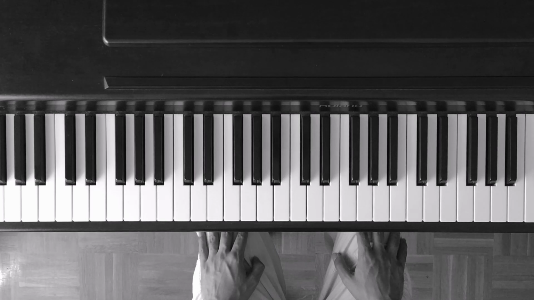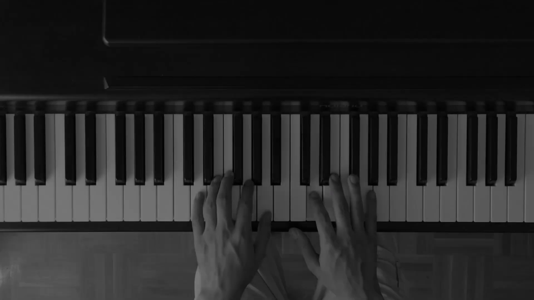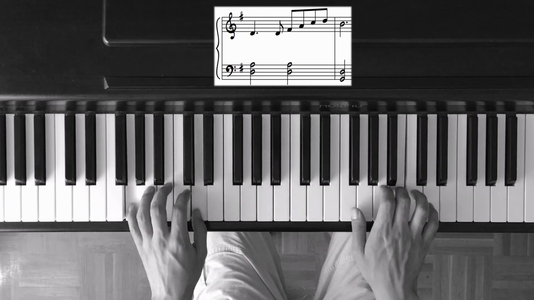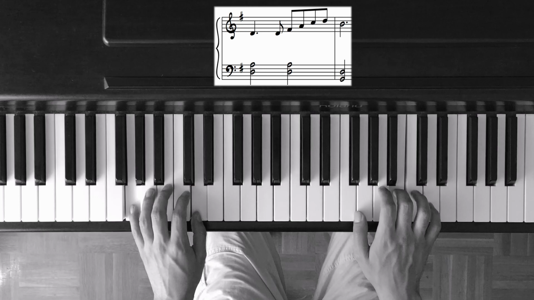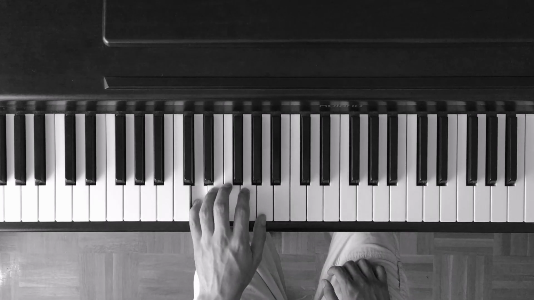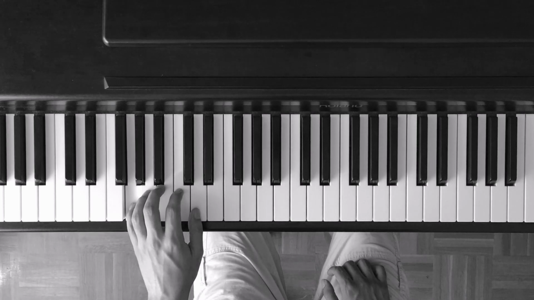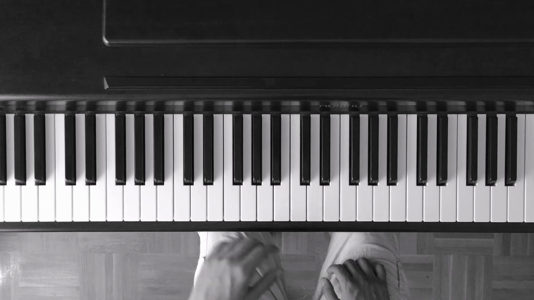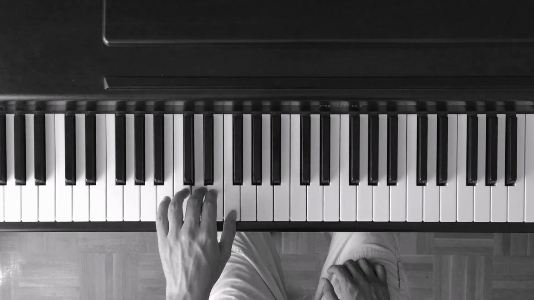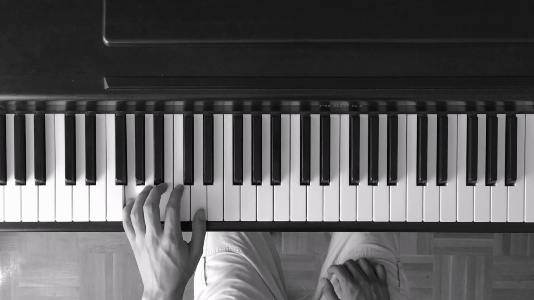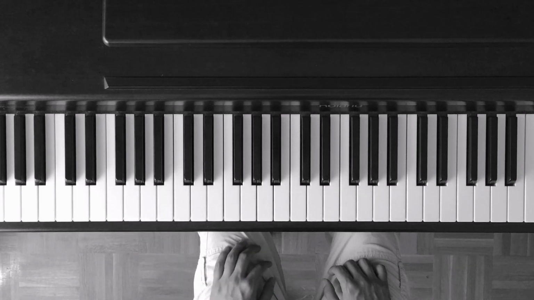Let's have a look at the beginning of the song. The bass line is D, G, but we can make something more interesting. For example, which complements our melody.